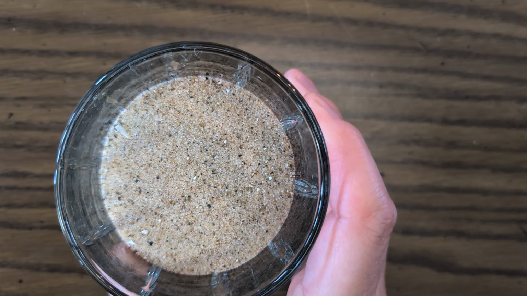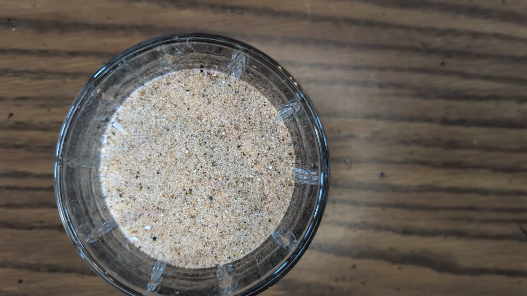Right here, I've got a glass full of unconsolidated sand. Unconsolidated sand is really the gold standard for porosity and permeability and the movement of fluids through substrate. There's a lot of empty space between the sand grains, and because those sand grains are not cemented together with minerals, there's a lot of permeability and fluids can flow through it very easily.